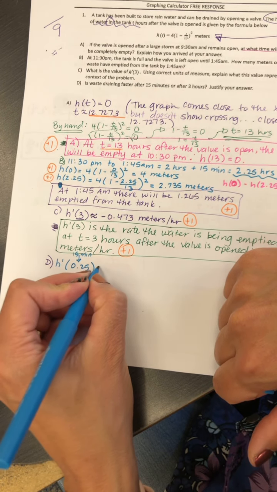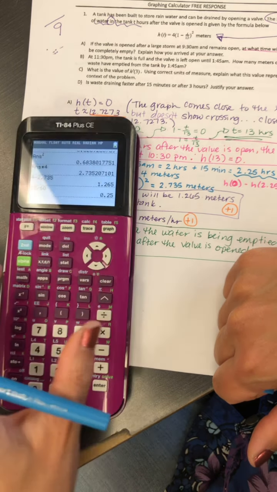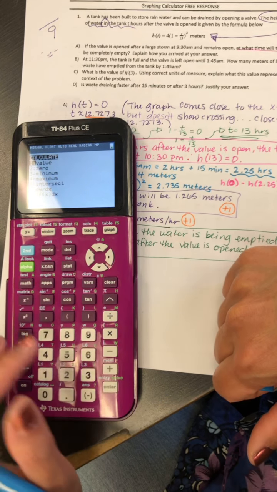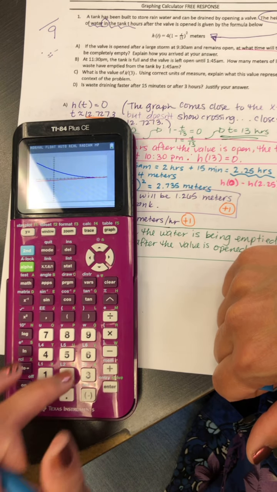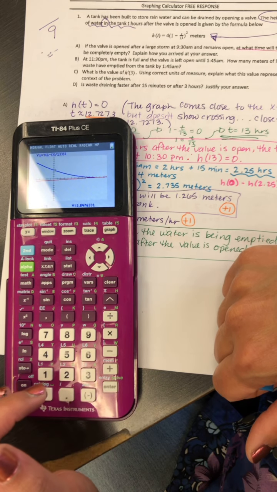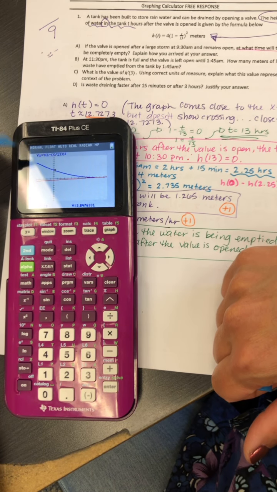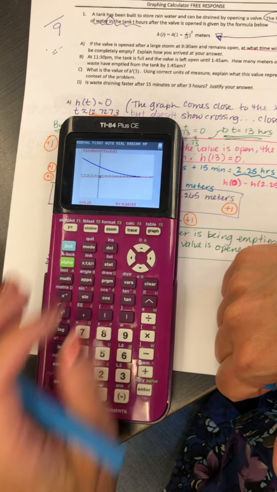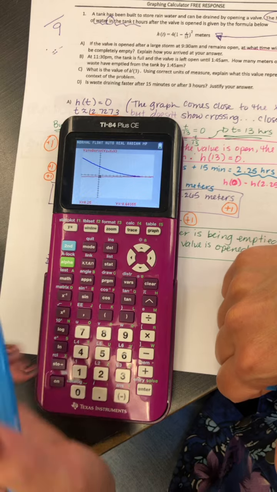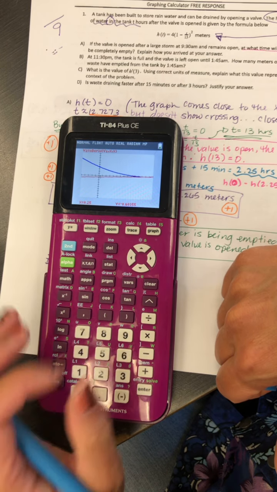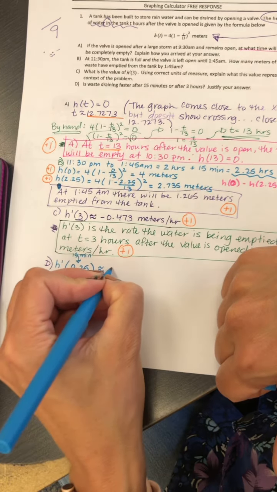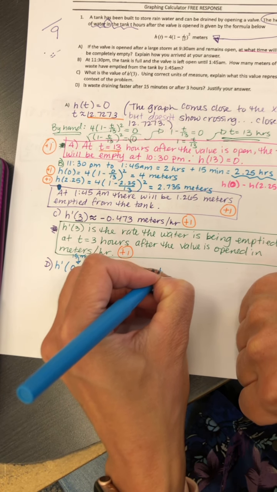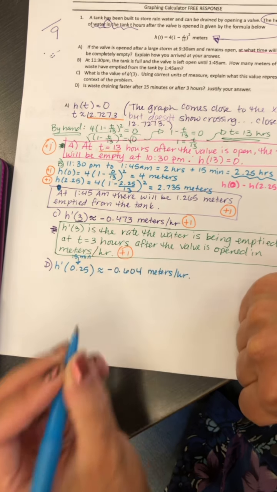Okay, and we're going to find out what this is on our graphing calculator. So I'm going to go back to the graph. I'm going to hit second calc, 1 for value. I'm going to put in 0.25, hit enter. But again, it always does y1 first because it's y1. Scroll down to y2, and this is what we're getting. Negative 0.604 if I round it to the third decimal place there. So negative 0.604. This is in meters per hour.